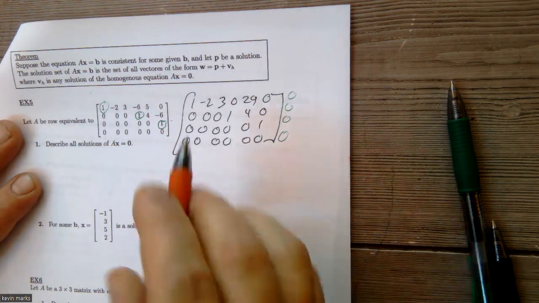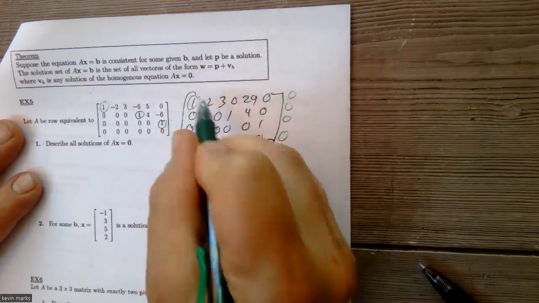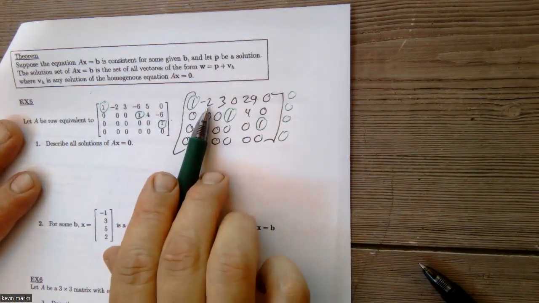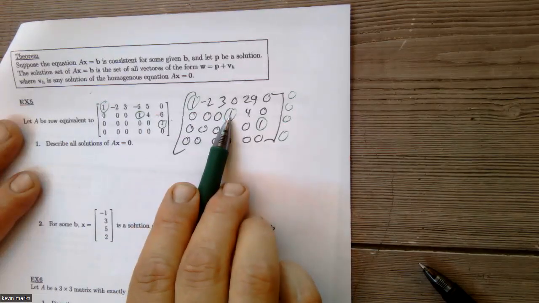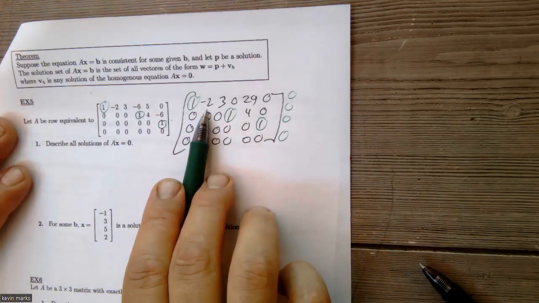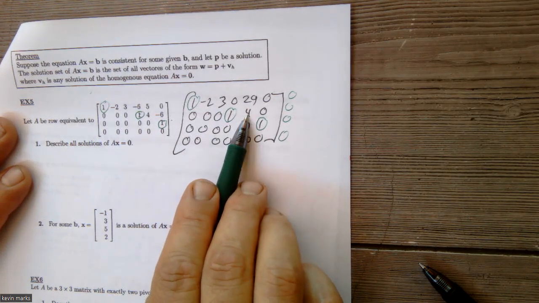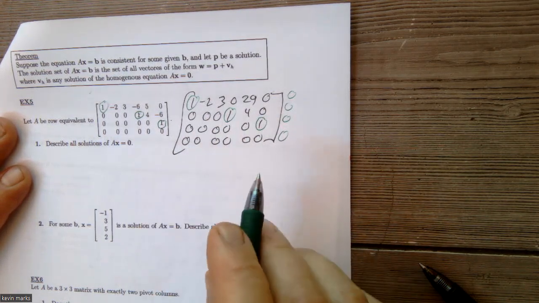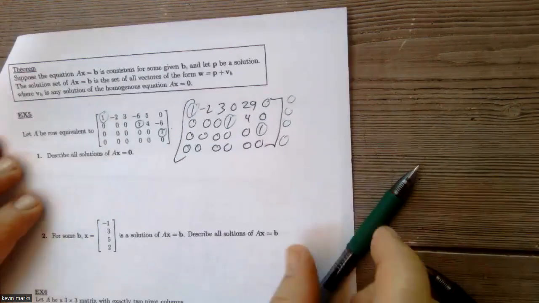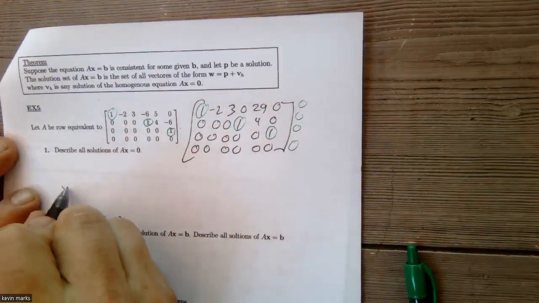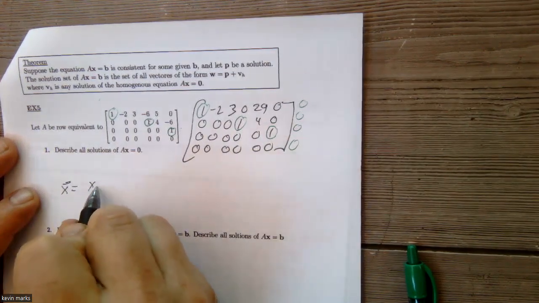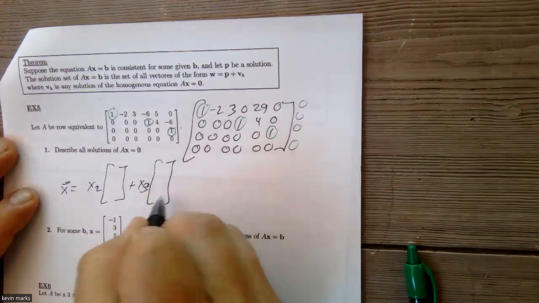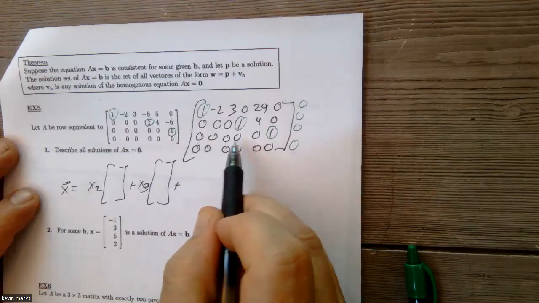Keeping in mind, well, I should do this. Pivot, pivot, pivot. Free, free, free. So basically what this is saying is that x1, x3, x4, x6 are your pivots, and x2, x3, x5 are your 3 non-pivots. Those 3 are going to be your linear combination of the vectors that we're talking about. So your solution set in general is going to be some combination of x2, plus some combination of x3, plus some combination of x5.